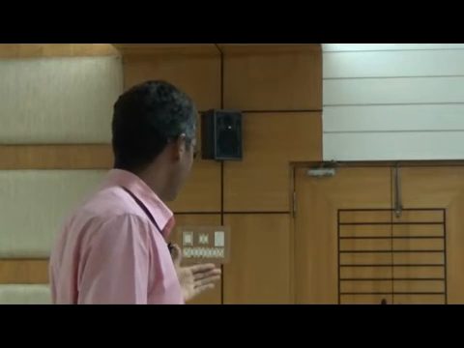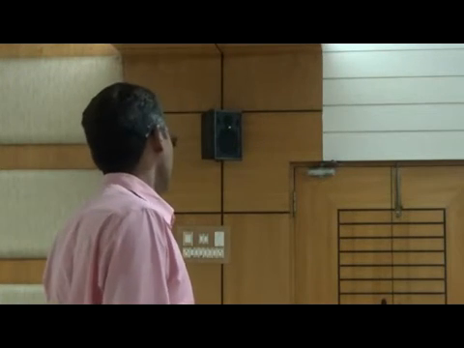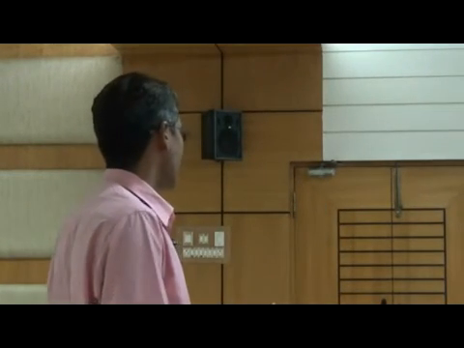What are frequency independent loads? Whatever may be the frequency, some loads will consume the same power. You are able to follow? Whether the frequency is 50 Hz or 40 Hz, it will consume only 100 kilowatt if its rating is 100 kilowatt. Those loads are called frequency independent loads. So first we will analyze the first case. Suppose the loads are frequency independent loads, what will happen?